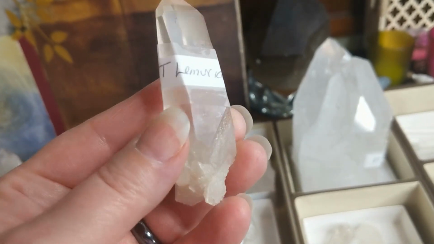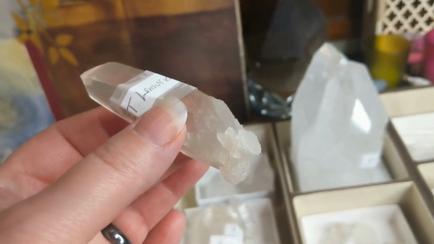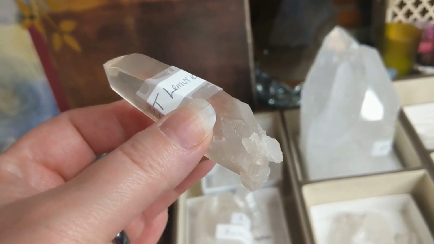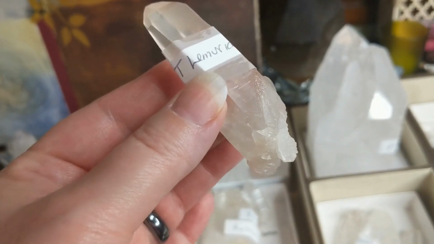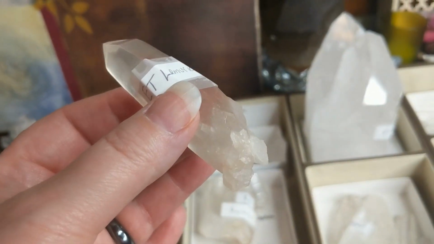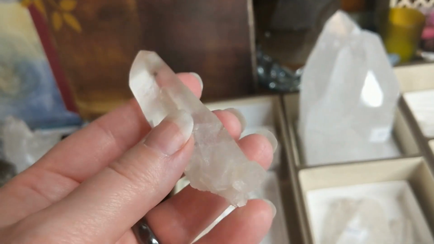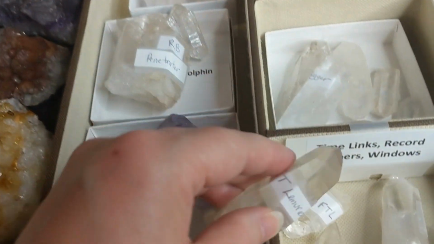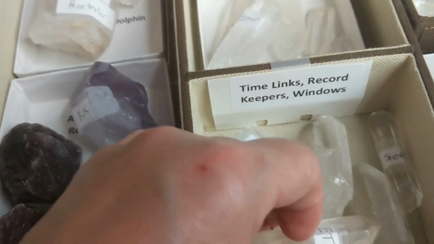This is actually a Lemurian ET crystal. I know, very cool. And you can use it like a double terminated point, or you can use it for astral travel or meditation.